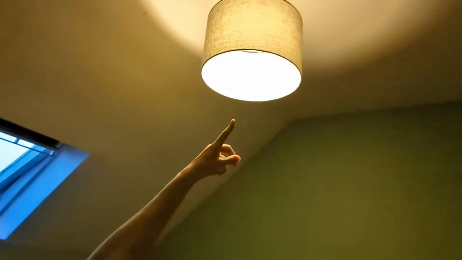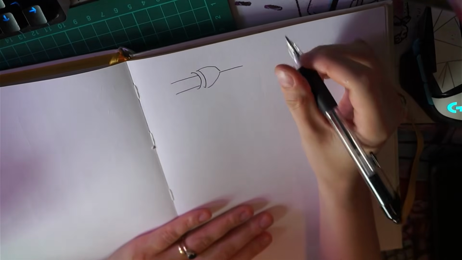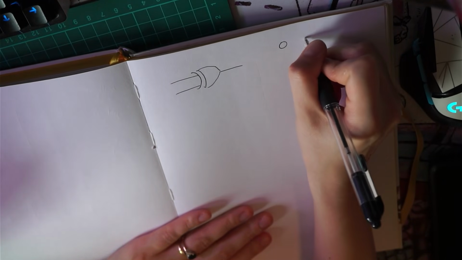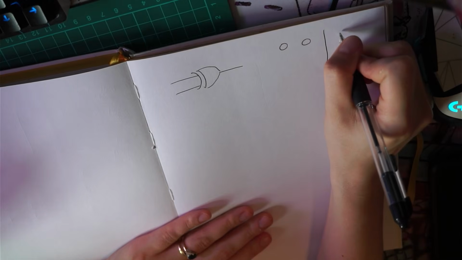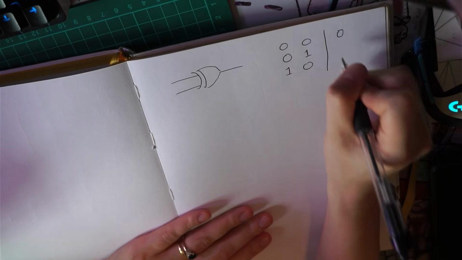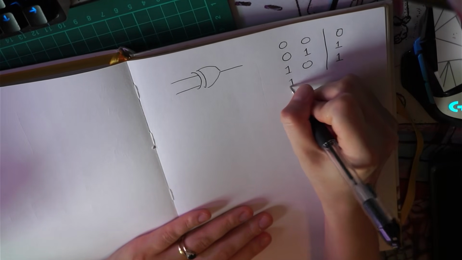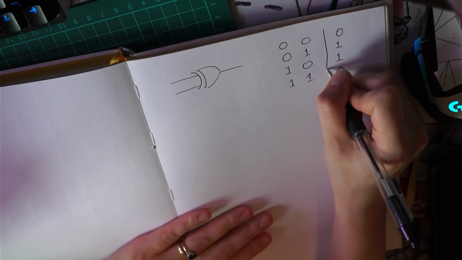All right, we are upstairs now. There's the light. But I ran upstairs and I'm going to switch this light on now. It turned off. An XOR gate states that if the input is 0, 0, our output is low. If only one of the inputs is high, our output will be high. And finally, if both inputs are high, our output is low.